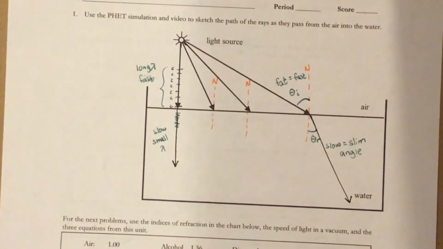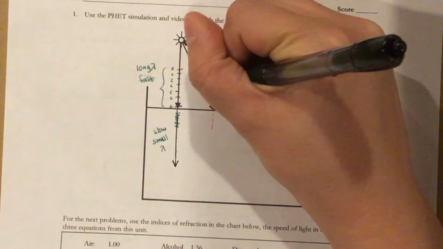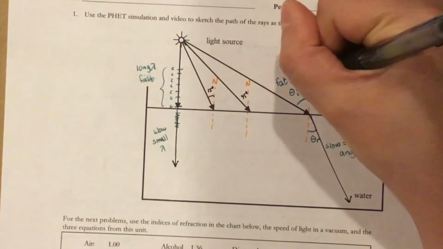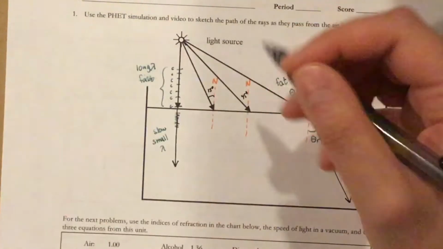Now, that being said, this was all taken from the PhET simulation with the normal line drawn in. And if you wanted to do this with the other two examples, you could just put in angles. You could make this, I don't know, 15 degrees, 45 degrees, 60 degrees. Put it into the PhET simulation, and then get the refracted angles as they come out.